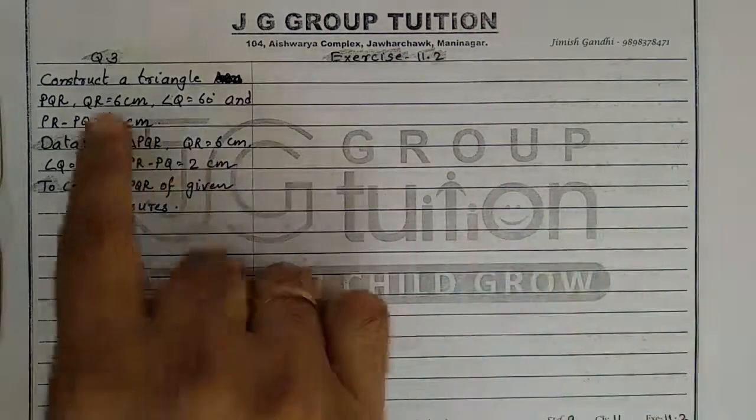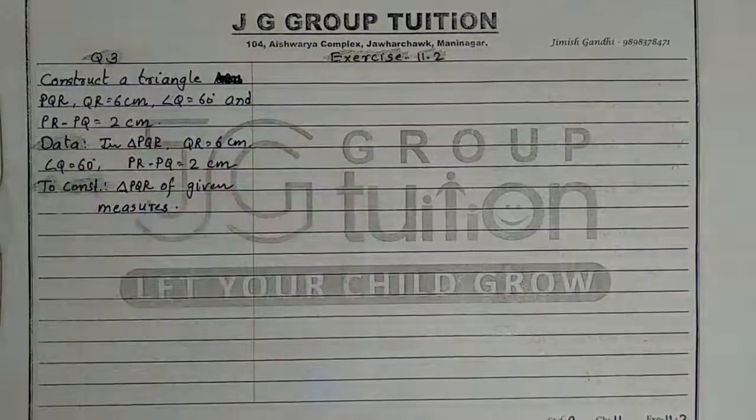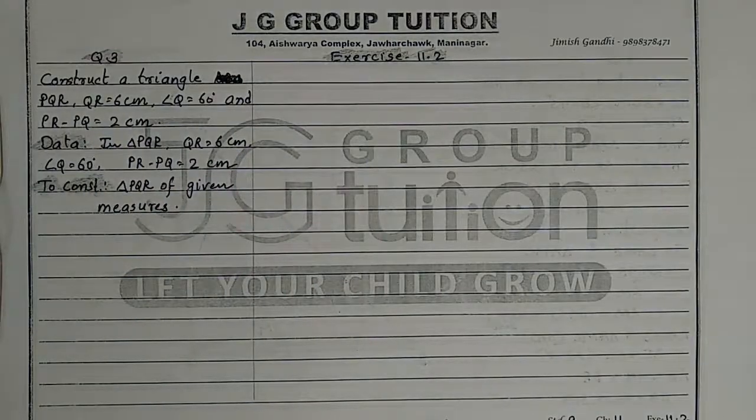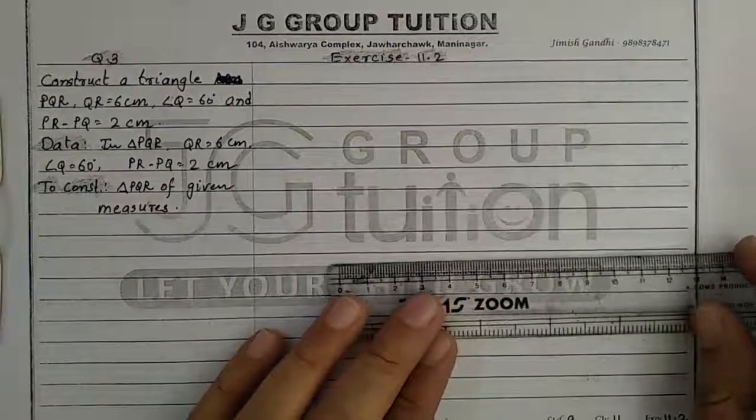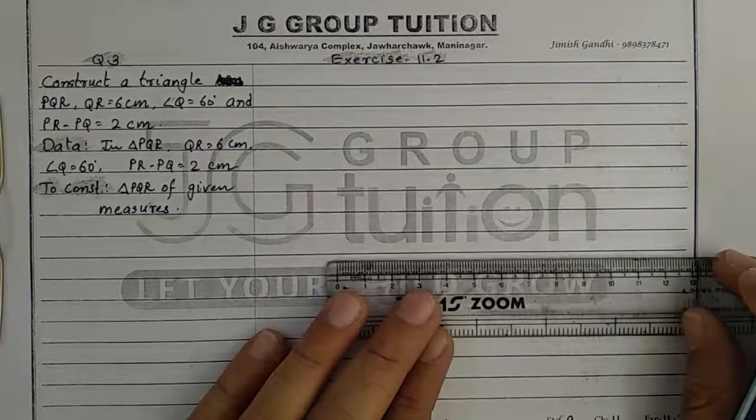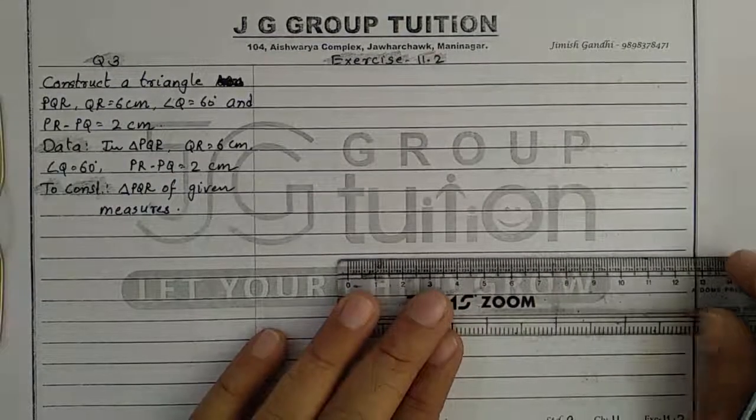So again we will construct the base here. As it is given 6 cm, we construct a 6 cm line segment QR.